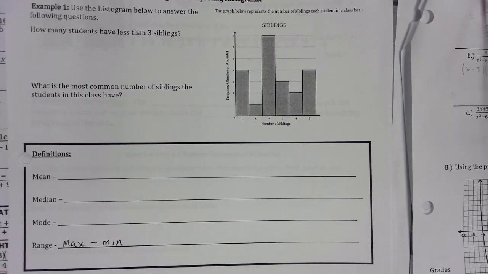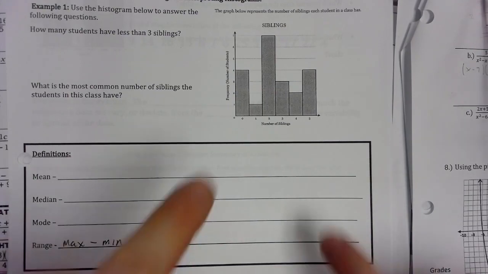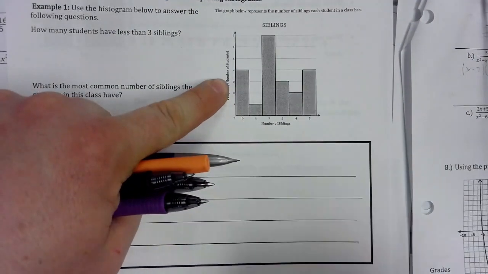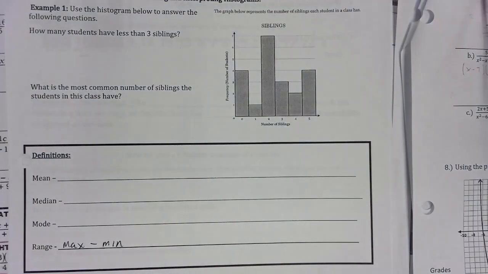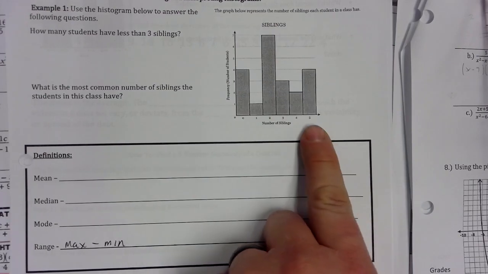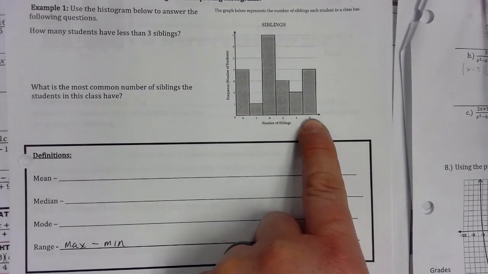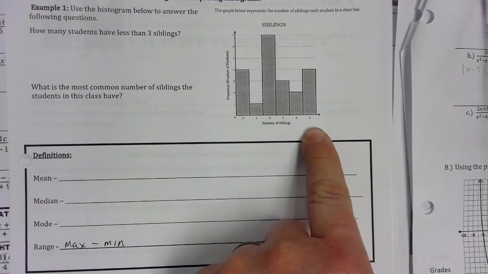Noah, what's the least amount of siblings that a student would have? 0, right? And that makes sense. There's obviously students that are only child, and then there's some students that have a lot of siblings, right? So if I'm finding the range, Noah, what two numbers am I subtracting then? 5 minus 0 is 5, right?